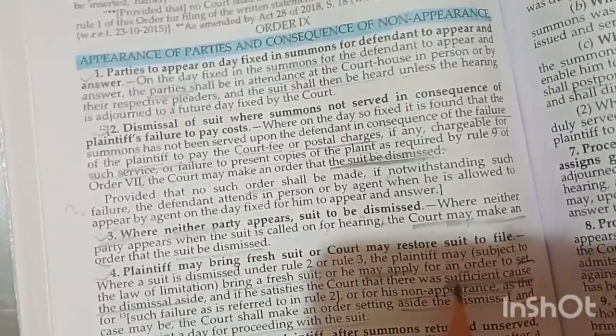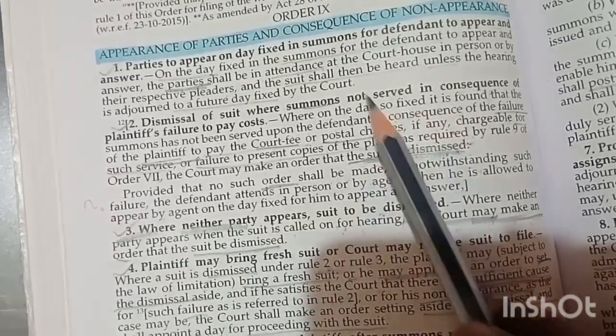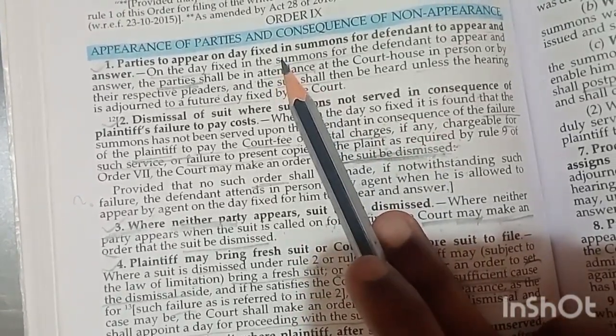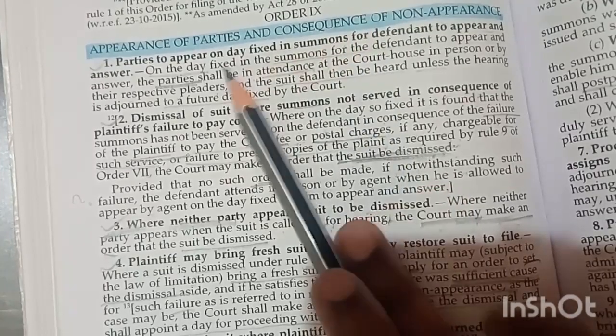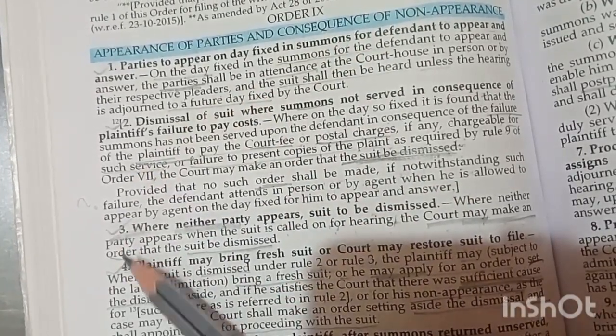So today we have just studied Order 9, Rule 1, Rule 2, Rule 3 and Rule 4.